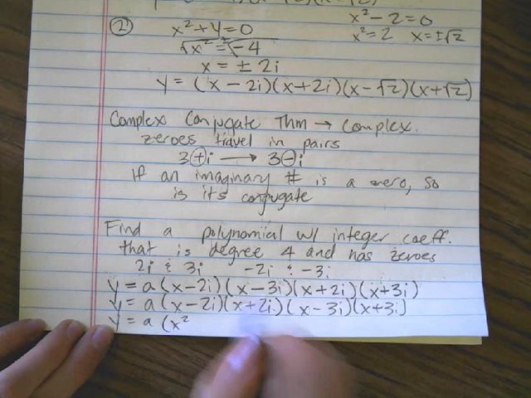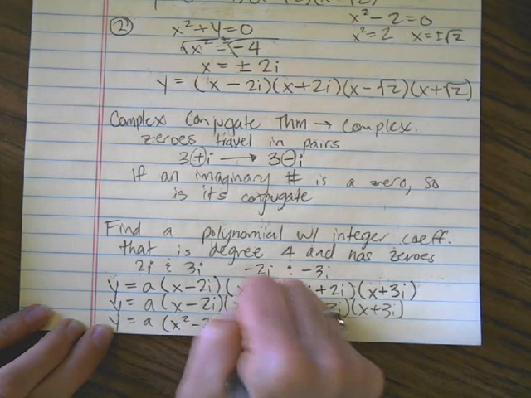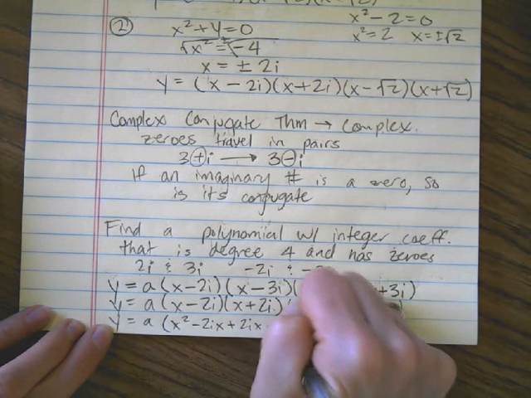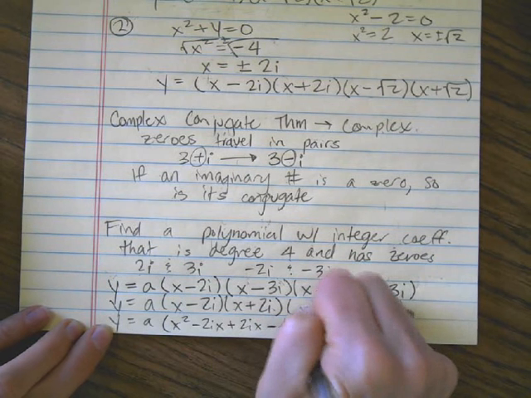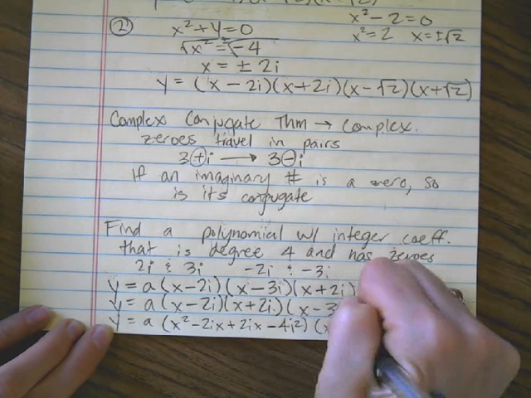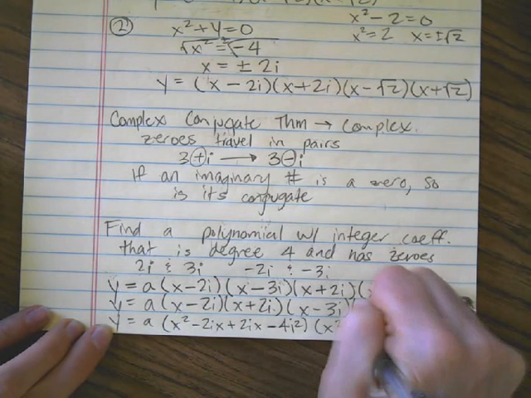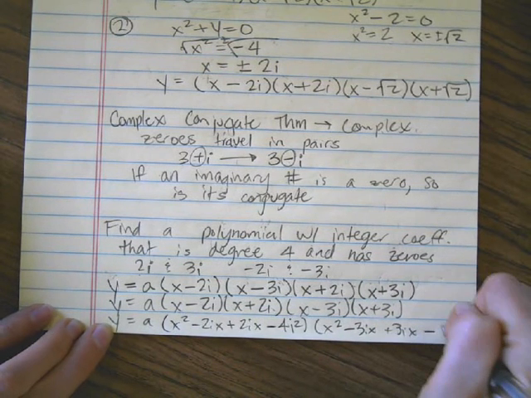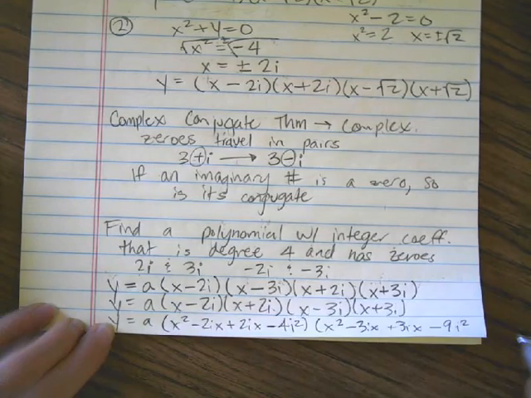Then it would be minus 2ix plus 2ix. And then minus 4i squared. And same thing over there. x squared minus 3ix plus 3ix minus 9i squared.